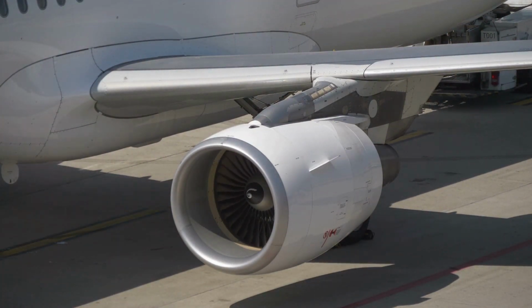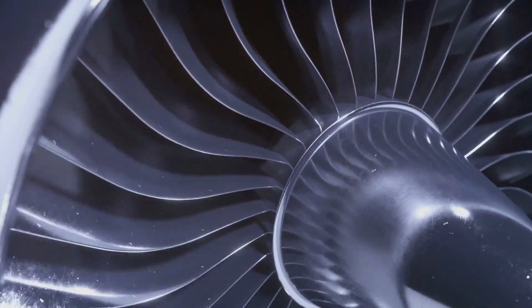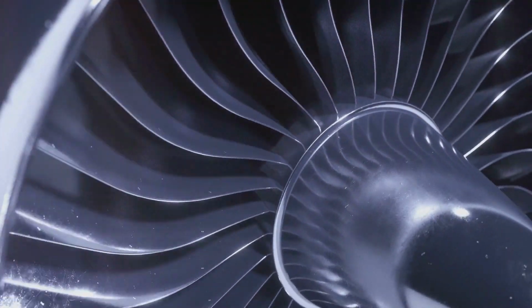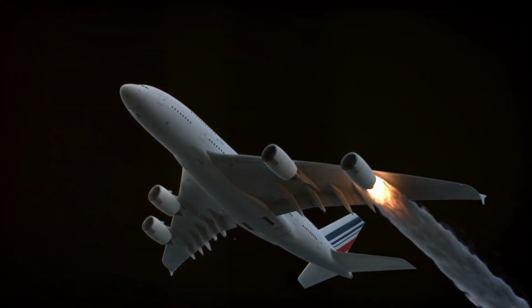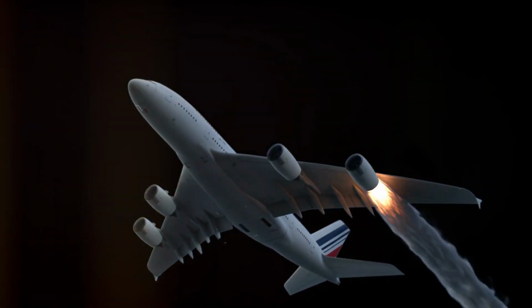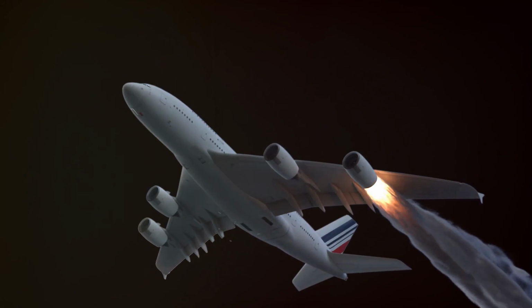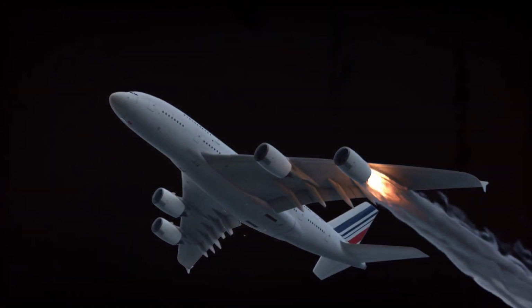In the combustion chamber, the compressed air meets its fiery partner, the fuel. They mix together, and then they ignite. This causes a miniature explosion, but don't worry, it's meant to happen. This explosion releases a tremendous amount of energy in the form of hot gases.